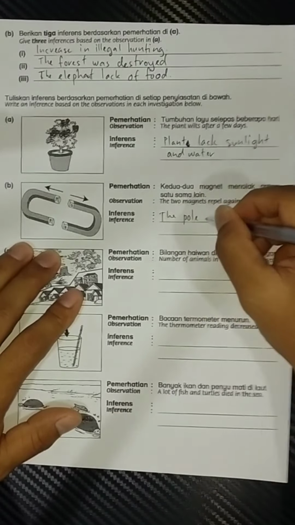Because the water loses heat as the ice cubes are added. Why does it become cold? The water loses its heat. Hilang haba dia, makin sejuk.